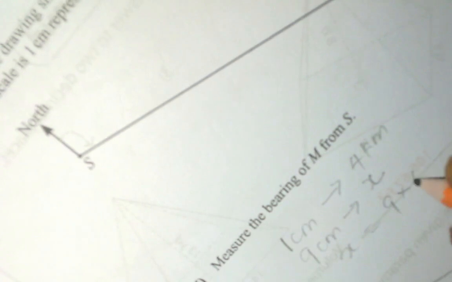By proportion, x is equal to 9 times 4, which is 36 kilometers. So Mary's house from Shakti's house is 36 kilometers on the first map.